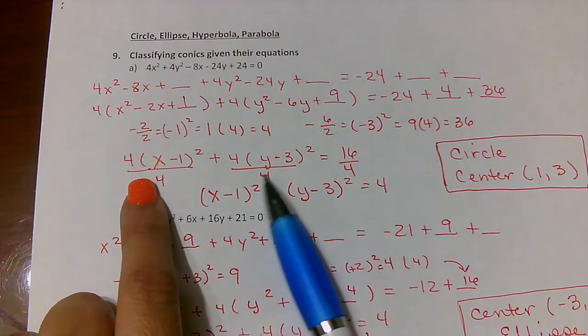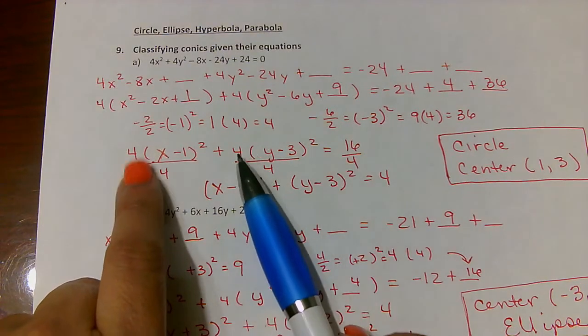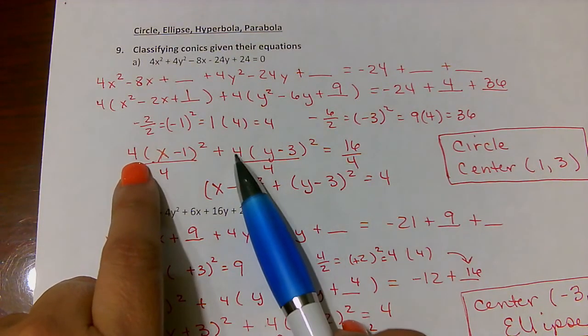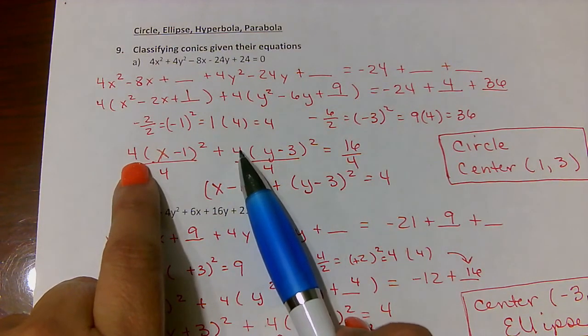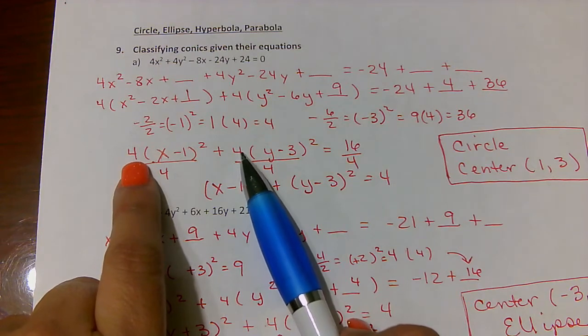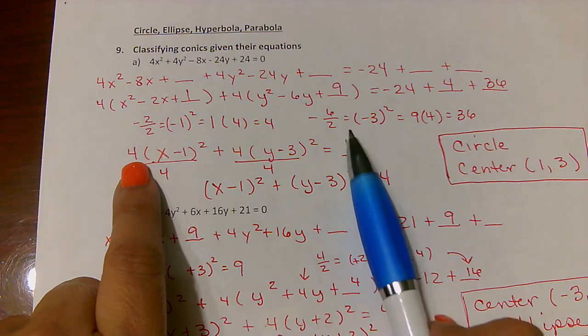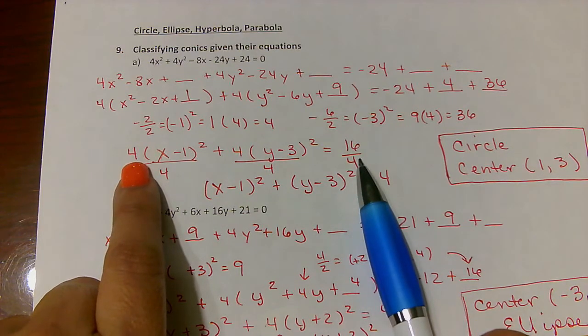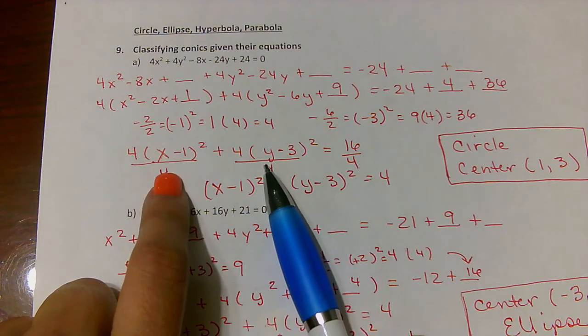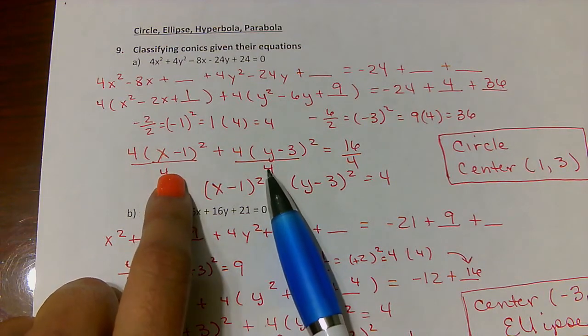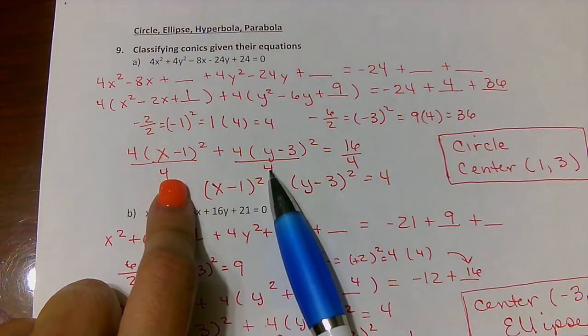Now, this is an important part. If you notice here, you have a 4 and you have a 4 here, you want to divide everything by 4. If we divided by 16, yes, we would have a 1, but we would have a denominator that was the same for both. When the denominator is the same for both, if you think about it, it means that we have a circle.